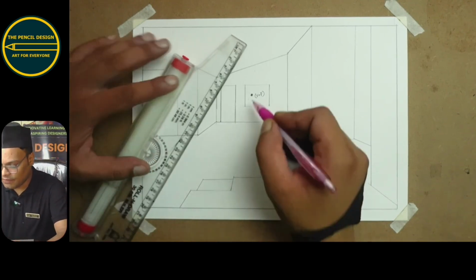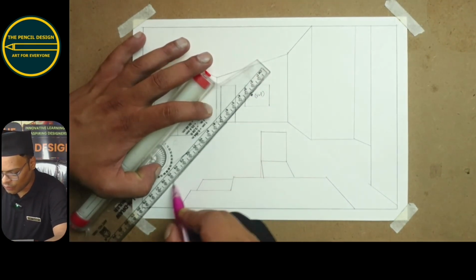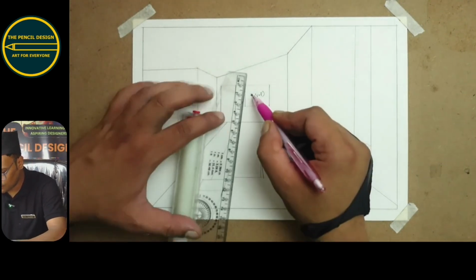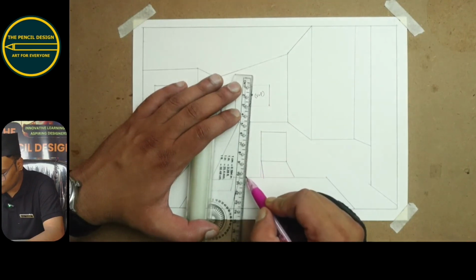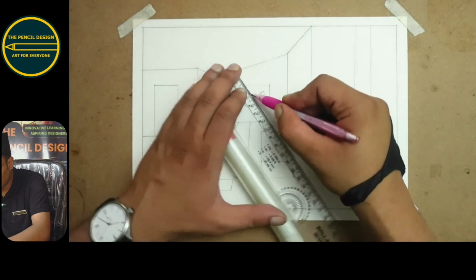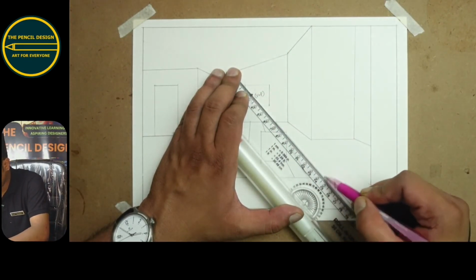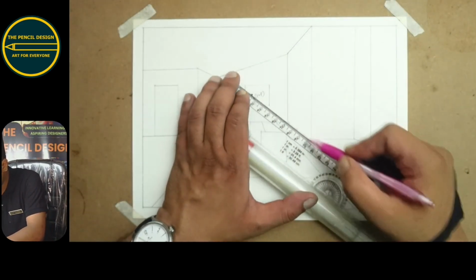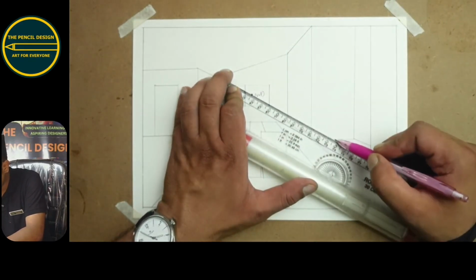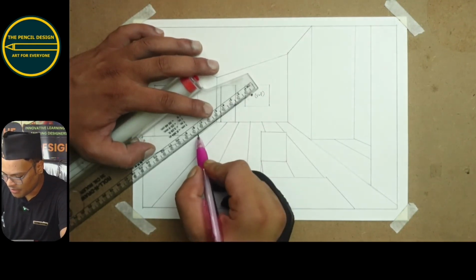Now let me add the floor. That might be a wooden floor or floor tiles. All the lines I'm making here are coming from the point.